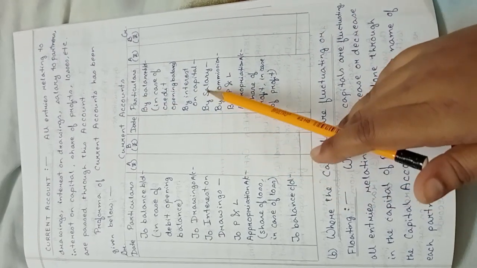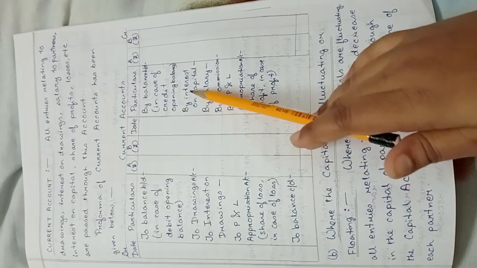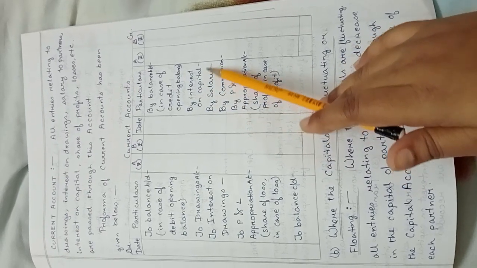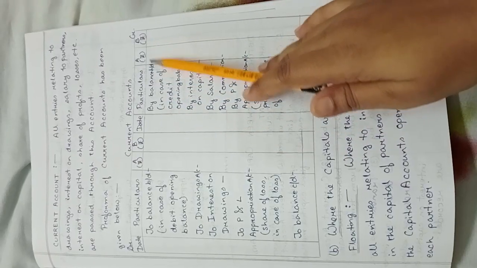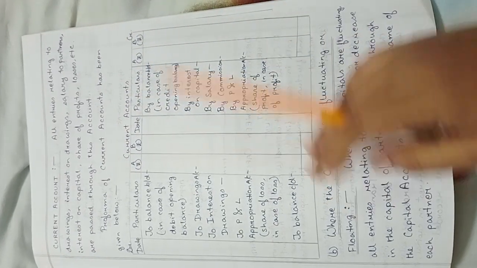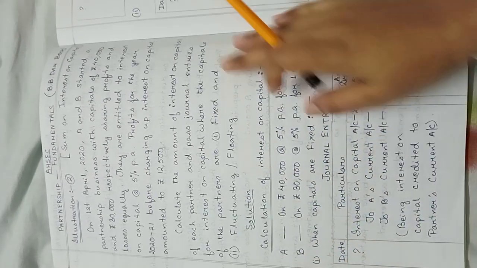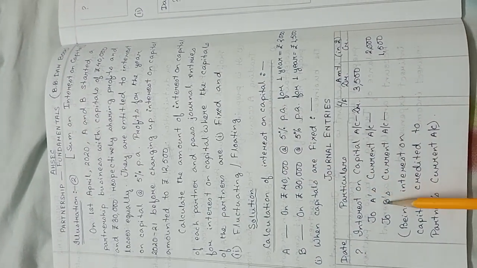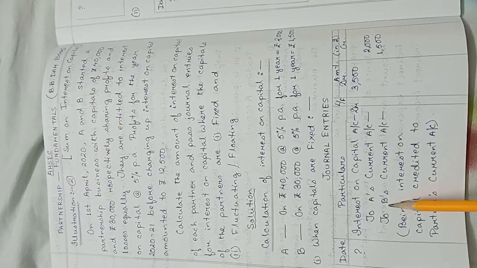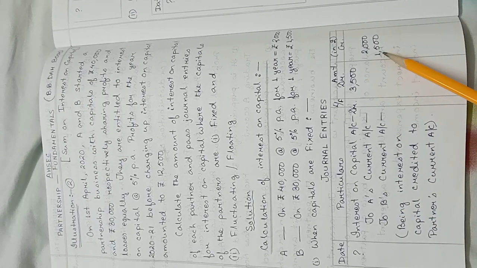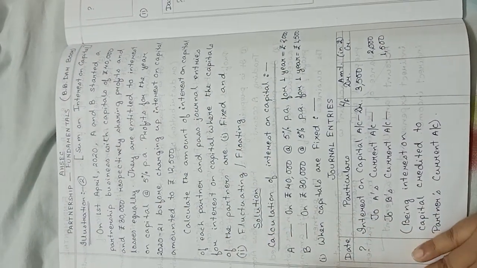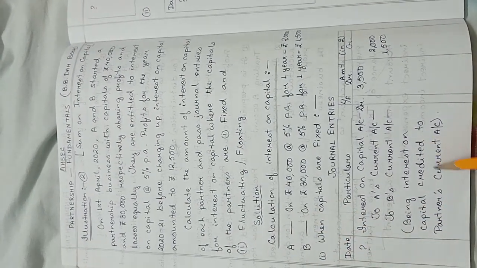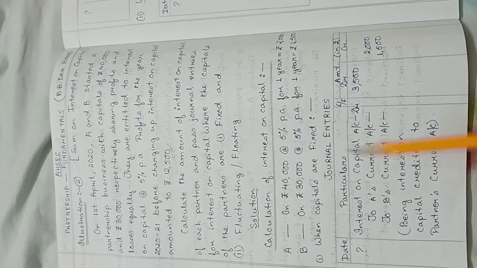So what will be the journal for interest on capital? Interest on capital account debited to the current accounts of the two partners, A and B. Here you see, interest on capital account debited to A's current account and B's current account. You have to put the amounts, it is 3,500, being interest on capital credited to partners' current account.